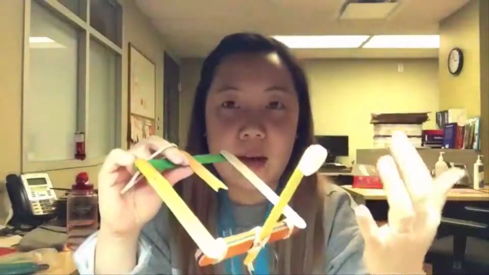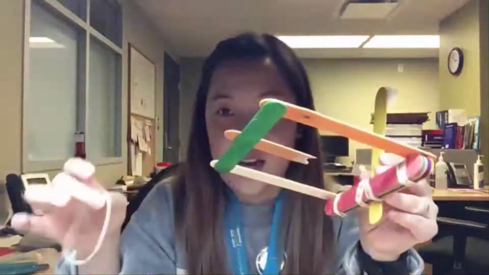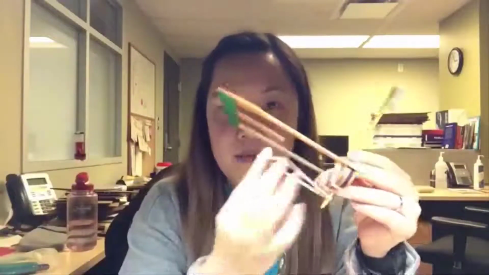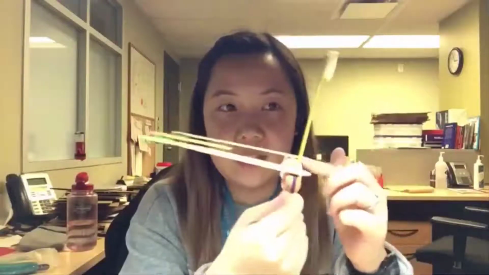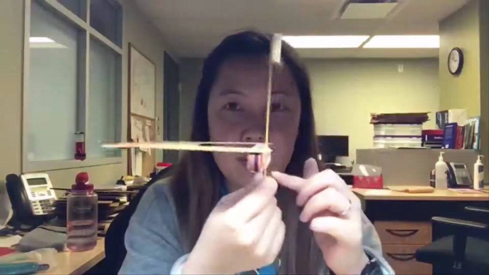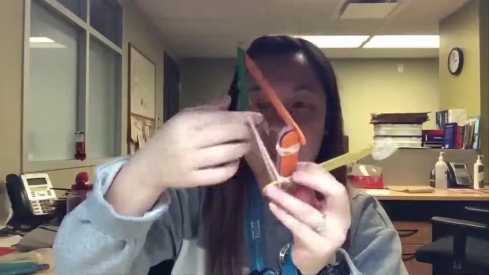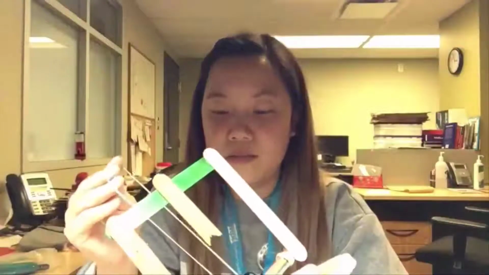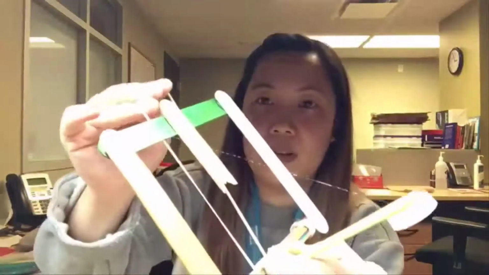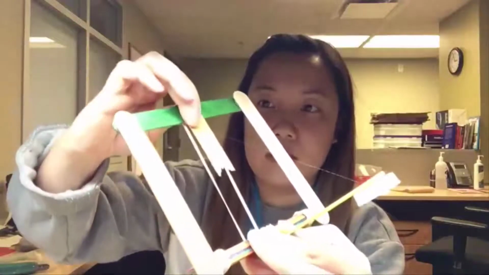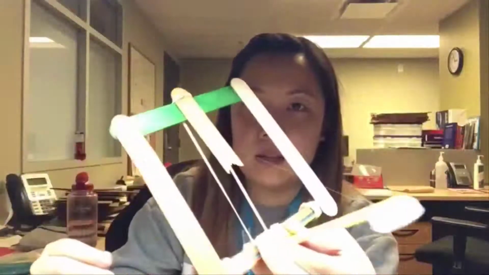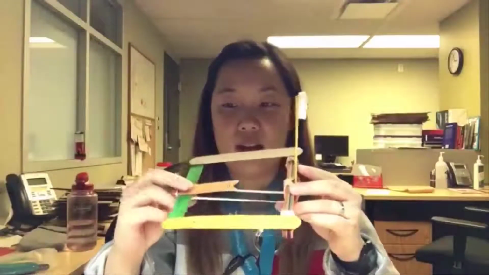Now that we're waiting for the bottle cap to dry, this is how you're going to attach this elastic onto this catapult. All right. First, you are going to put it on the tip of the stick, this popsicle stick that is the actual catapult, the actual swinging popsicle stick. You're going to put an elastic there because there is that little bit that's sticking out. And you're going to swing it around like so, and you're going to put it over here. Like so. Okay? And now we have a catapult.